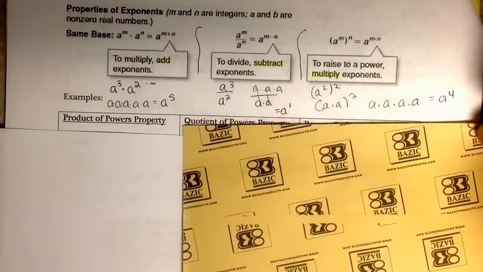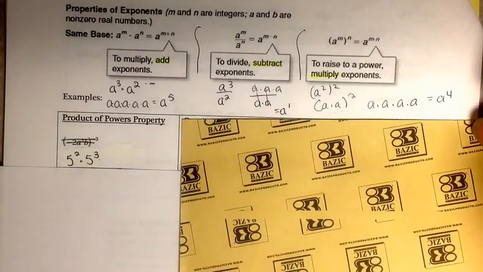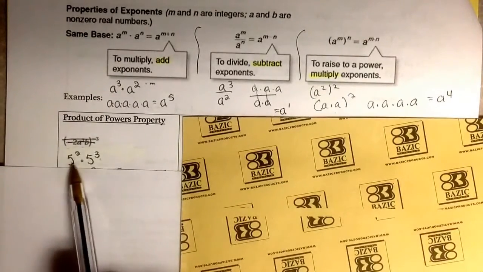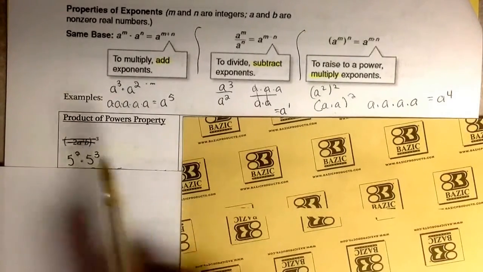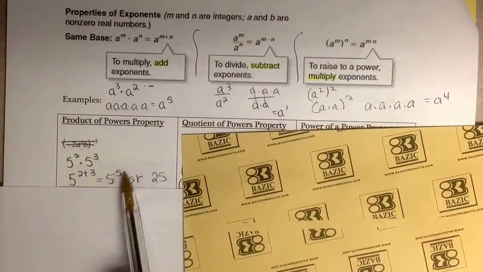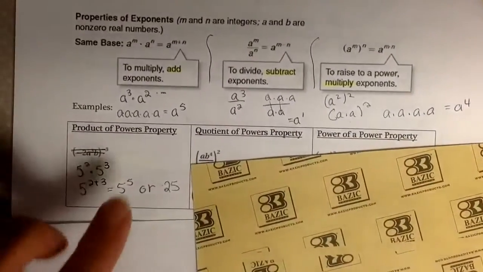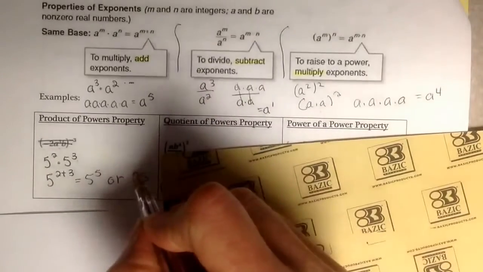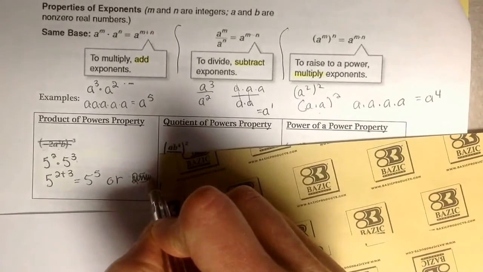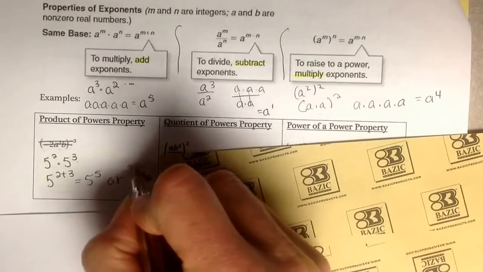Product of powers. I need you to change something for me. I need you to cross this off, and we're just going to change that to 5 squared times 5 cubed. The bases have to be the same. When the bases are the same and you're multiplying, you're going to add the exponents for this reason up here. So we have 5 to the 5th, which is not going to equal 25. Let's just scribble that out. 5 times 5 is 25. 5 to the 5th is going to equal 3,125.